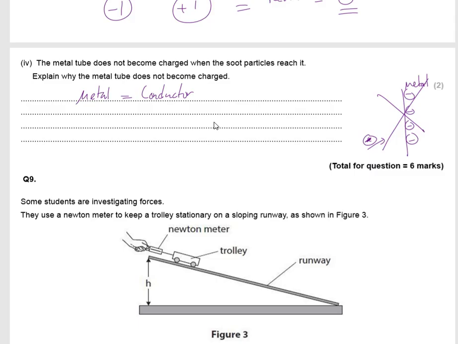Okay, so they will conduct it, so therefore they will move the electrons, the negative electrons, from, okay, they'll move the extra electron from the soot to the ground. Okay, now let's understand what's happening.